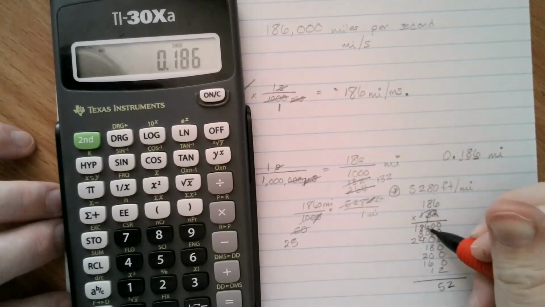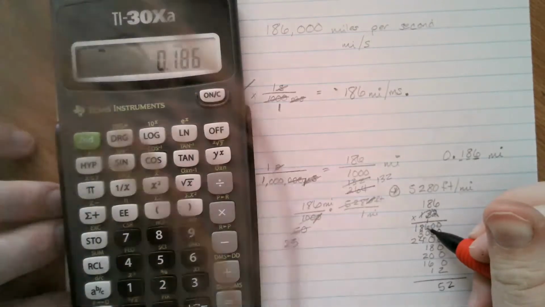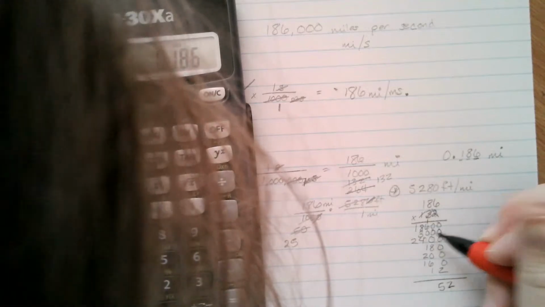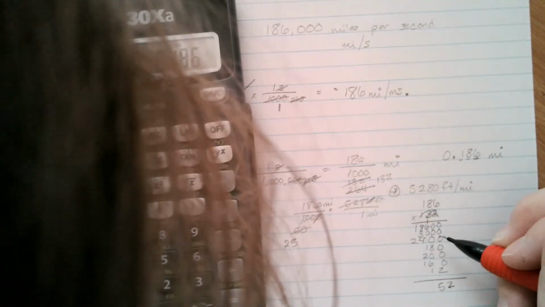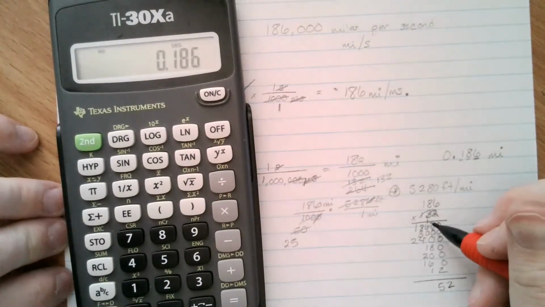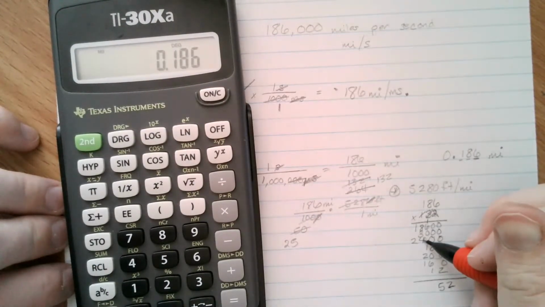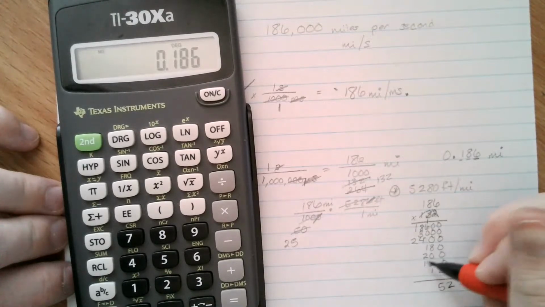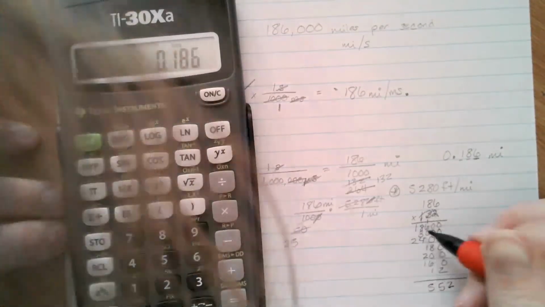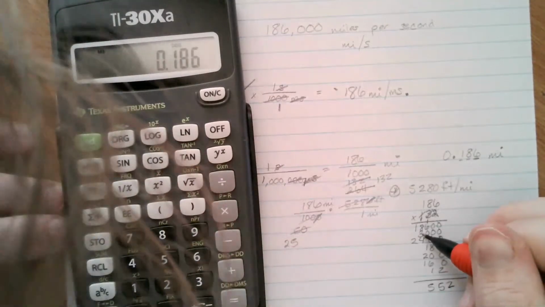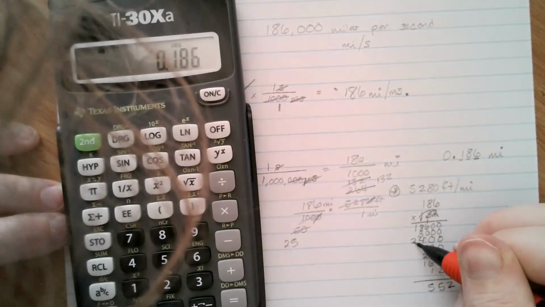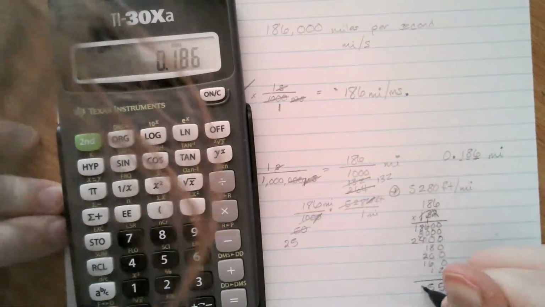Carry the 1. 1 and 6 is 7. So 1 plus 6 is 7, plus 4 is 11, 12, 13, 14, 15. 1 plus 8 is 9, 12, 14.